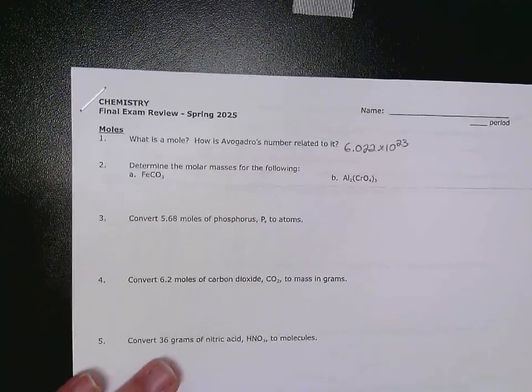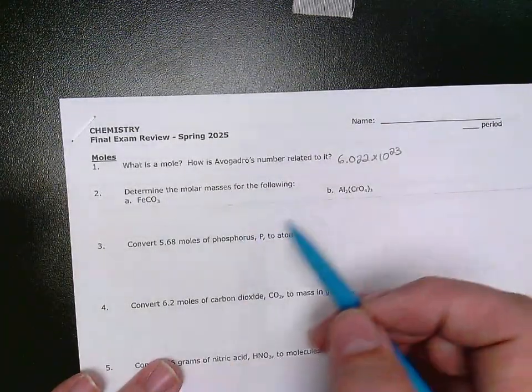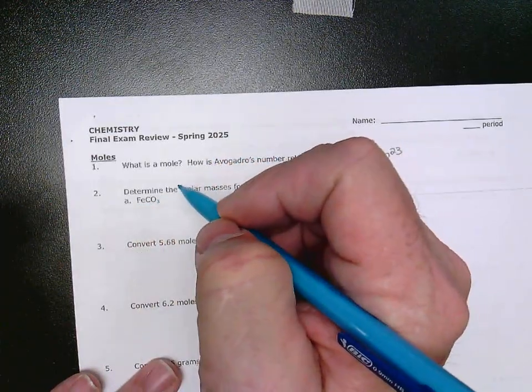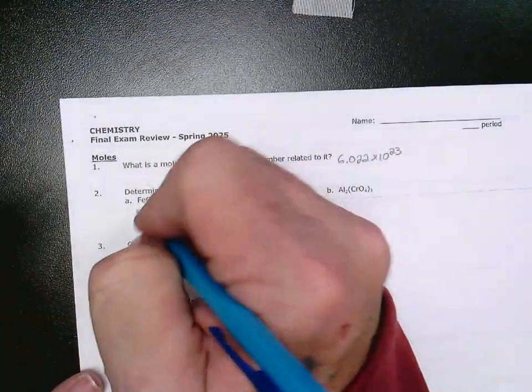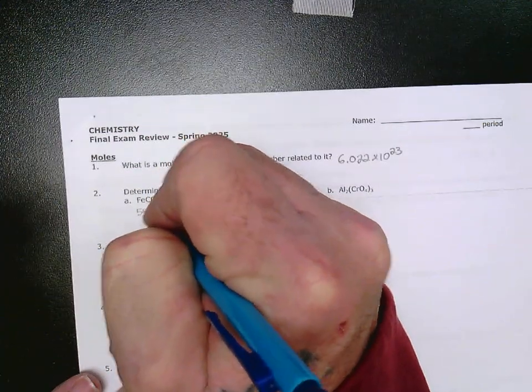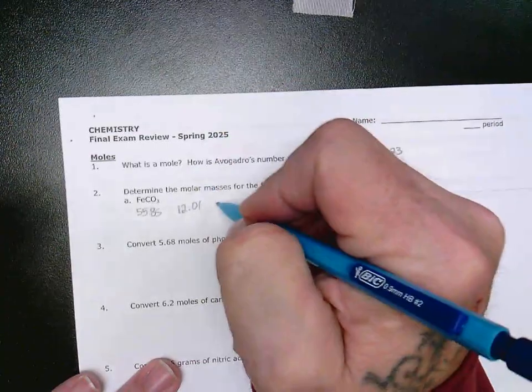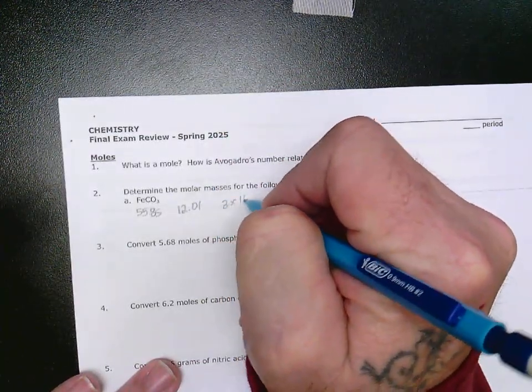Okay? All right, molar masses are the easiest thing going. It is how many ever of those things you have times their molar mass all added together. So I have iron, 55.85. I have carbon, 12.01. And I have oxygen, 3 times 16.